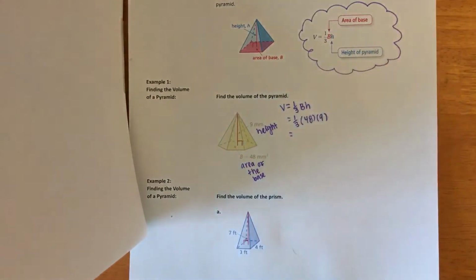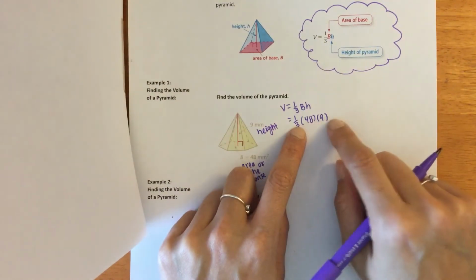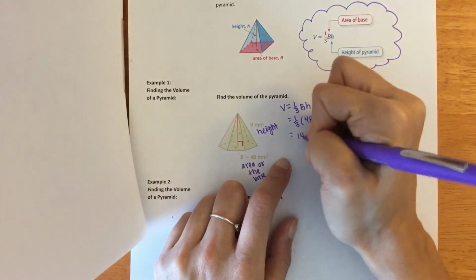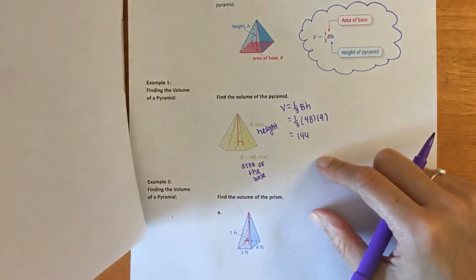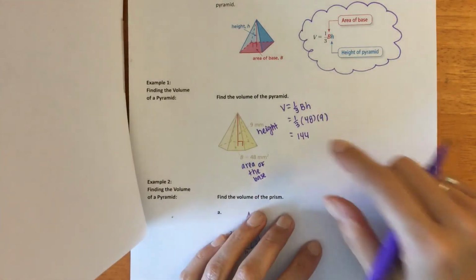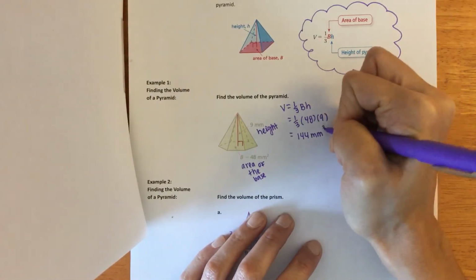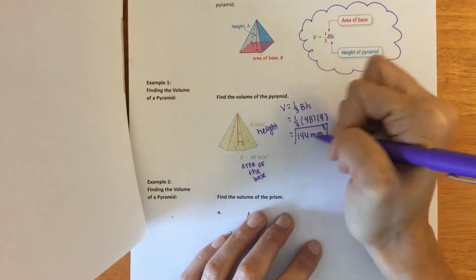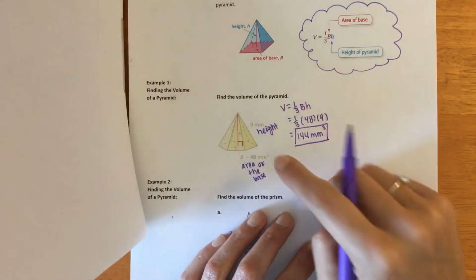So I'm just going to give you the answers here. 1/3 times 48 times 9 is going to be 144. But again, we're dealing with volumes. So if you remember our notes from last time, we have to make sure we have the right units. This is going to be millimeters cubed. Notice again, I put a cube because we have 3 dimensions this time. We have the area, which is 2 dimensions, times our height.